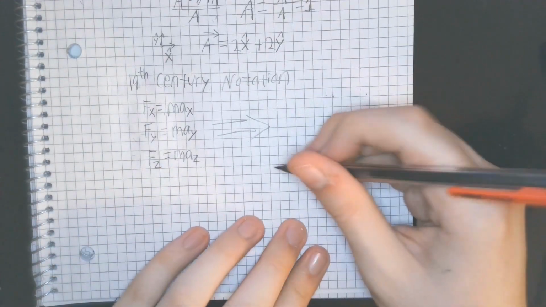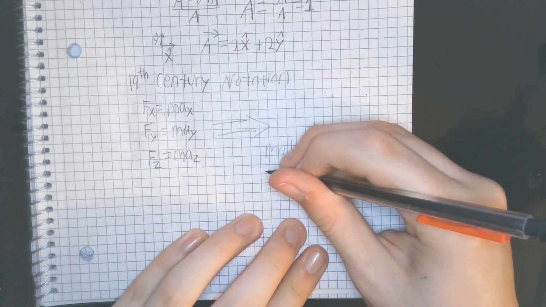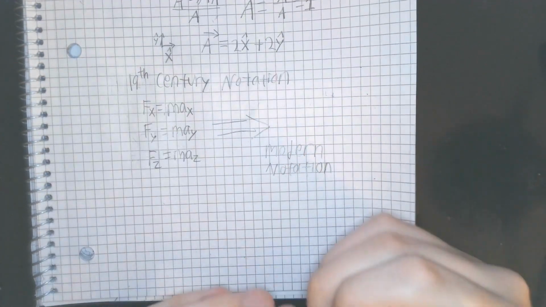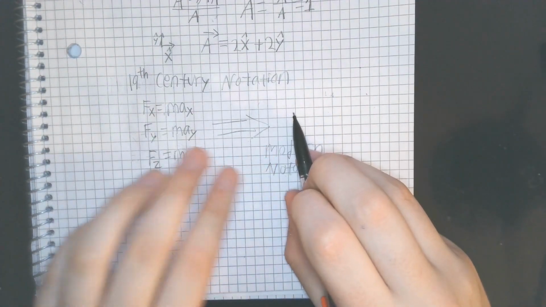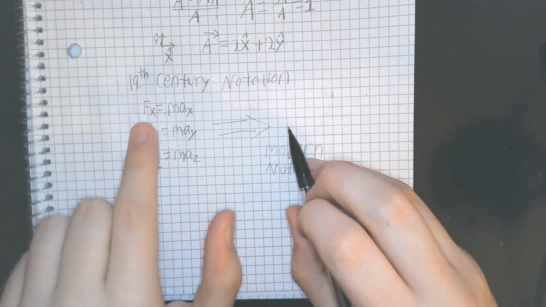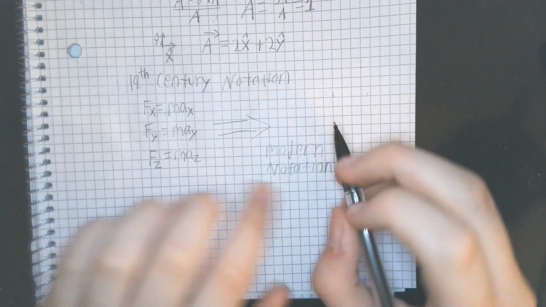Let's convert this to modern notation. We have the x direction, y direction, z direction, but we're just going to write it as one vector.